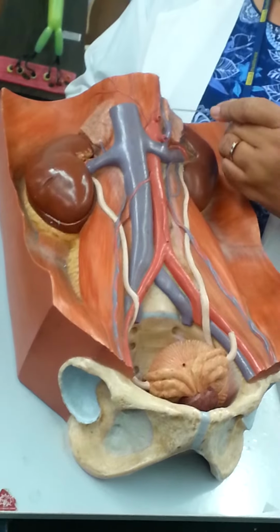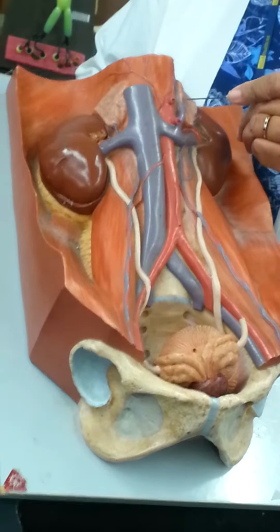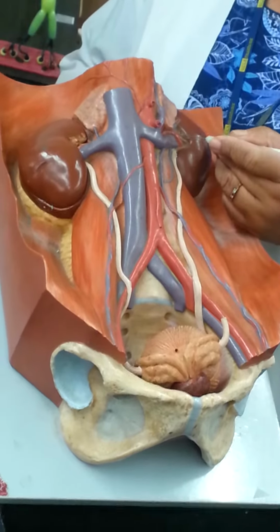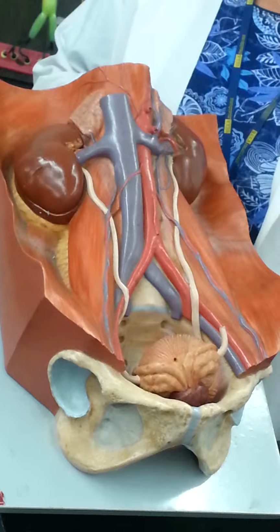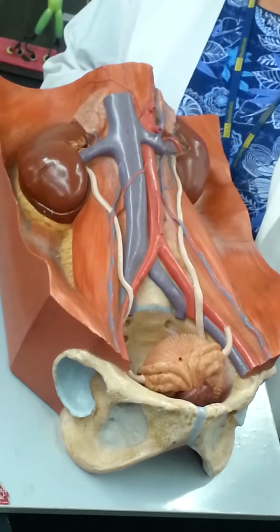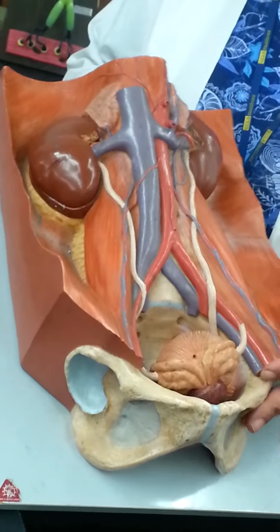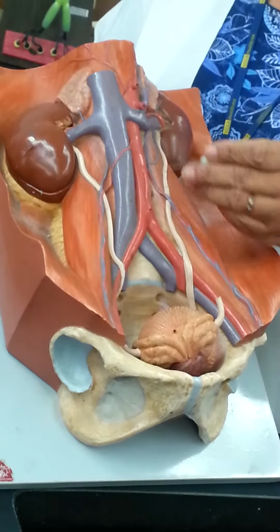This is the adrenal gland. And lying above the kidney is your adrenal gland. And if you see an artery going there, it's called the suprarenal artery. Suprarenal because it lies above the kidney. Suprarenal artery. Now, here is the gonadal.